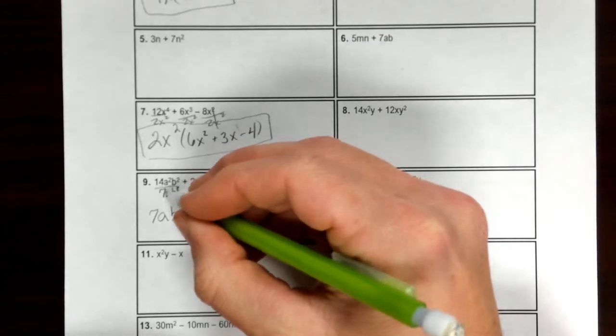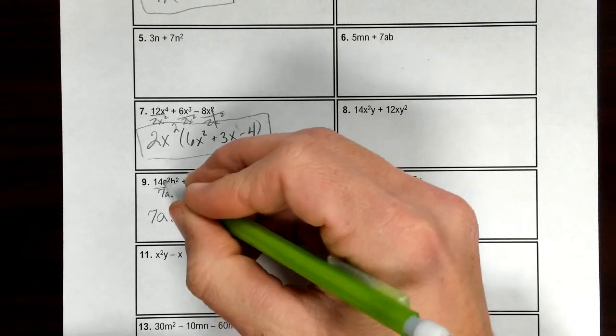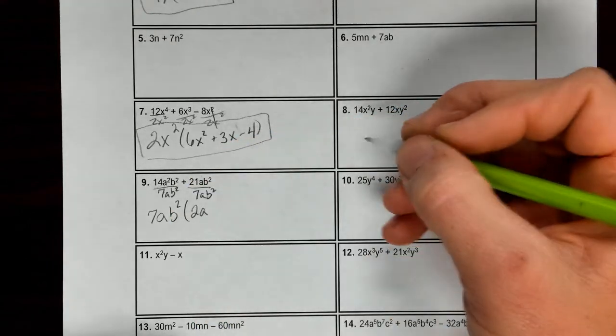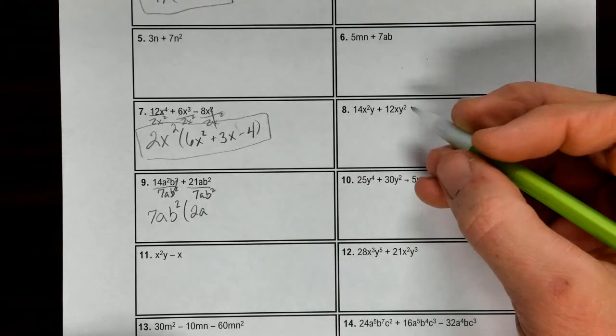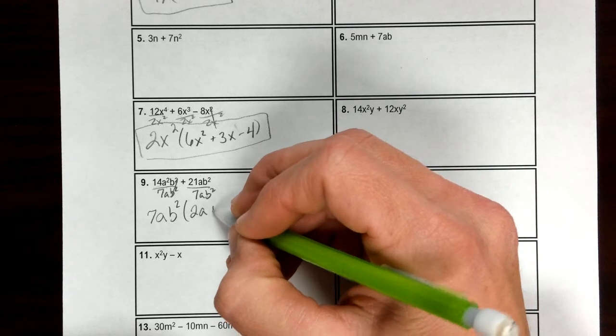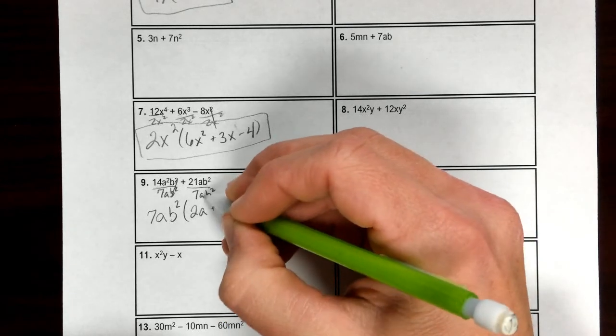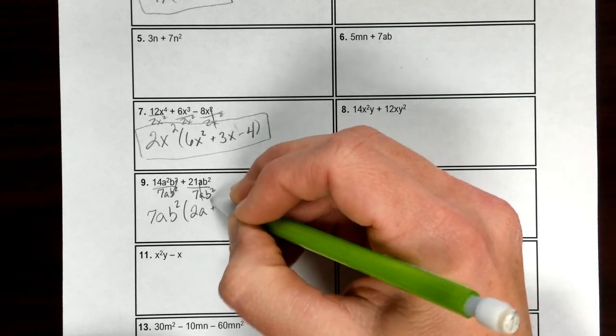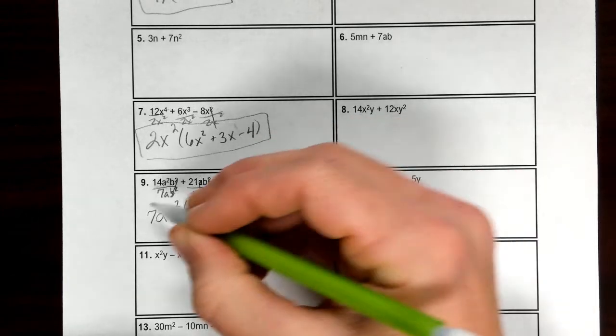So here you've got 14 divided by 7, that's 2. You've got a squared divided by a. Subtract your exponents, we get a to the first power. Those cancel out. Here we've got 21 divided by 7, that is positive 3. A divided by a cancels out. B squared divided by b squared cancels out. There's your answer.